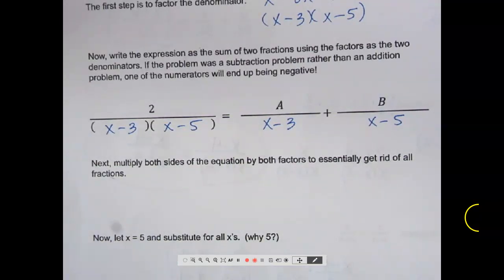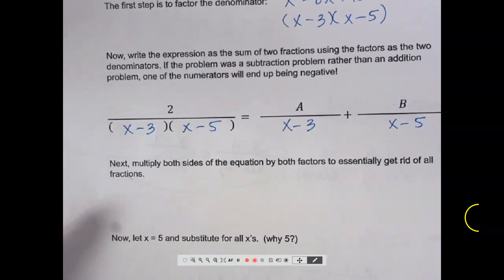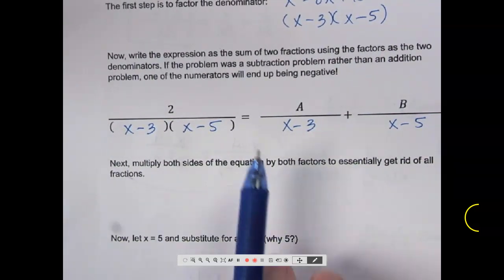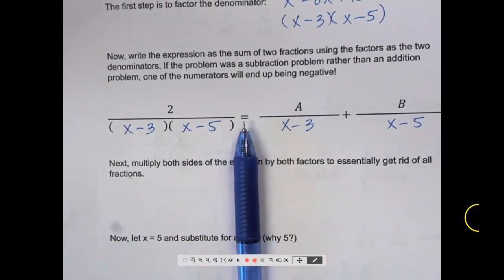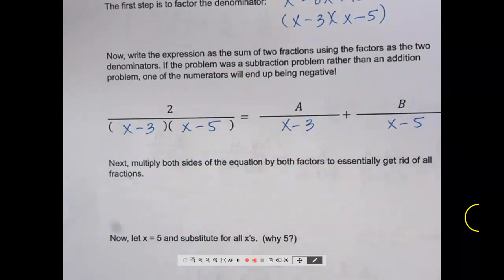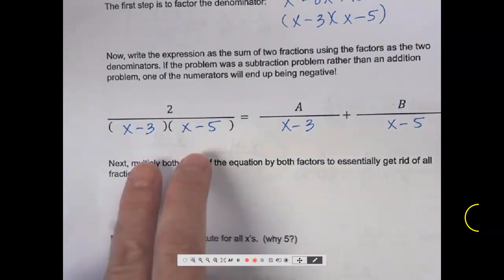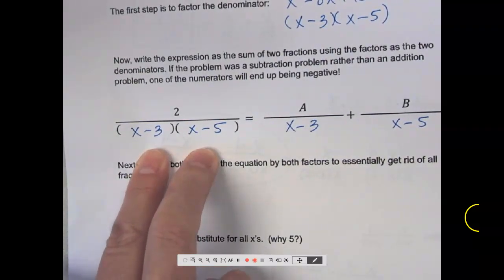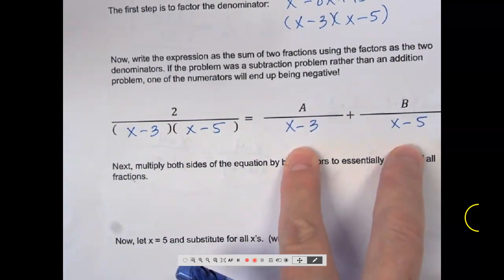Okay? Now look, this is like a problem we did yesterday. It's an equation, and I can find the least common multiple of all the denominators and get rid of the fractions. So look at your denominators. What is the least common multiple? X minus 3, x minus 5. Like, it's going to be these two factors, because these two factors are also over here.